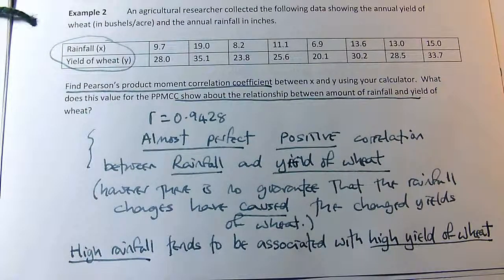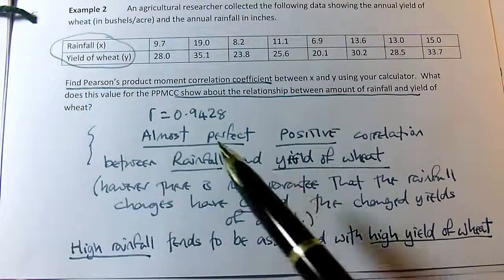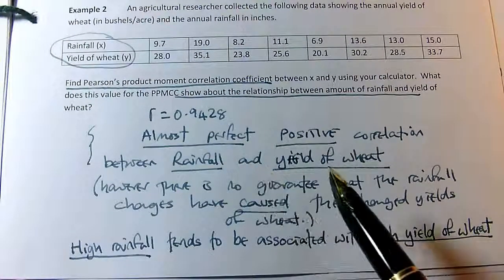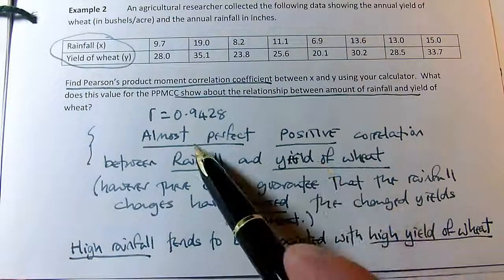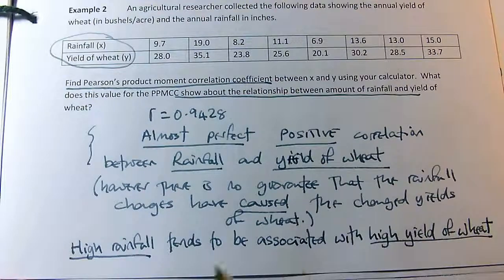Okay, so because we're starting a new syllabus, I want you to do both things. Almost perfect positive correlation between rainfall and yield of wheat. So strength of correlation, direction of correlation, name the variables, and explaining without the word correlation that high values of one tend to be associated with high values of the other, naming the 2 variables. Hope that helps.